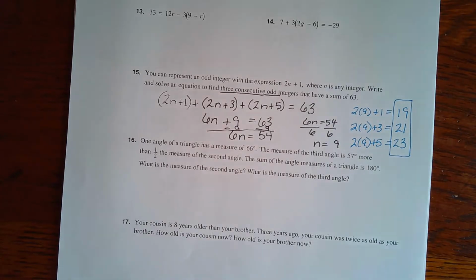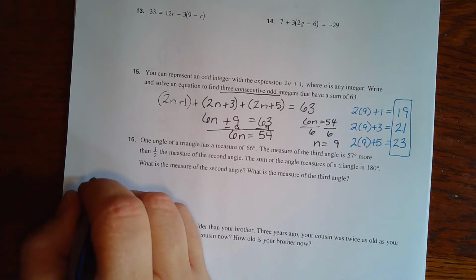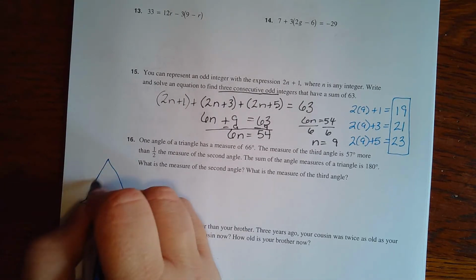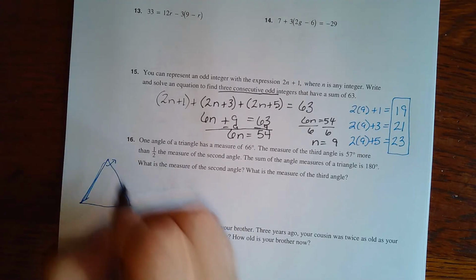All right, so the first thing we're going to do is make a diagram and fill it in a little bit. So one of them is 66. So let's call this one up here 66.